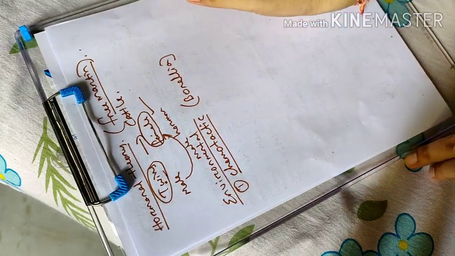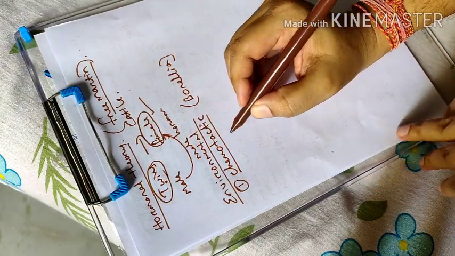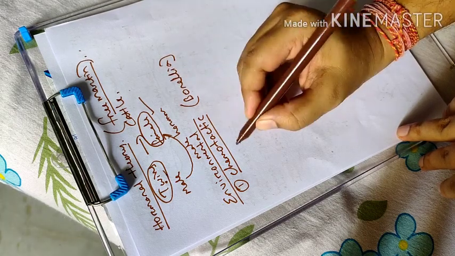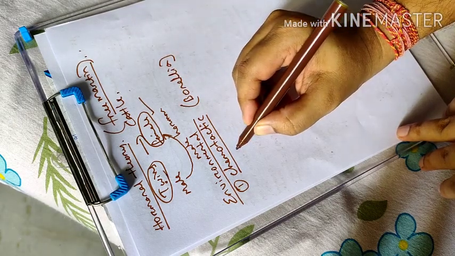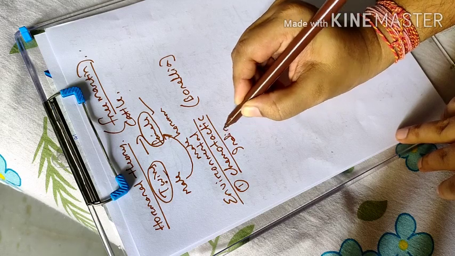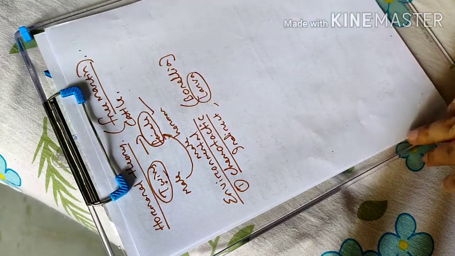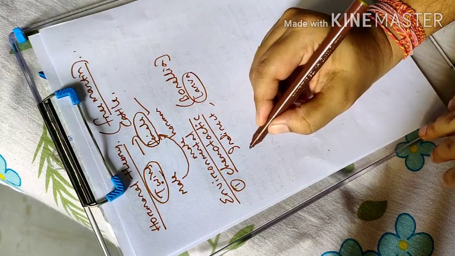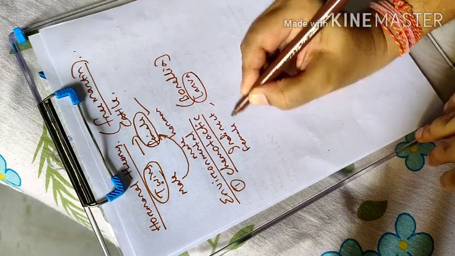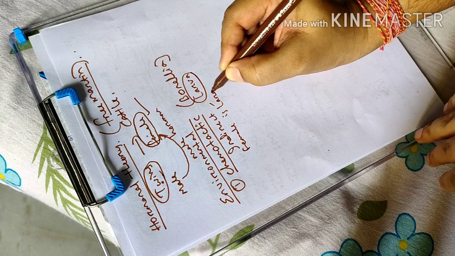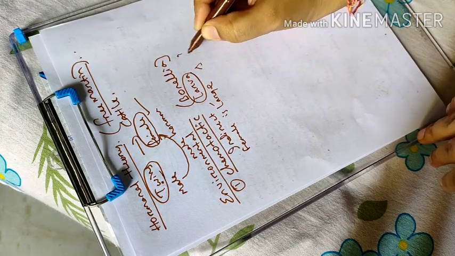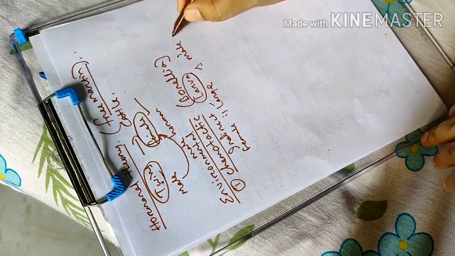In Bonellia, the development is indirect, that is through a larval stage. Here the female is large and the male is small.